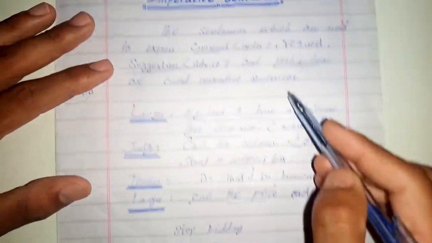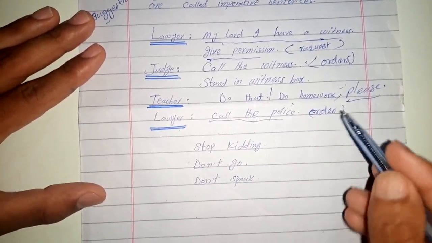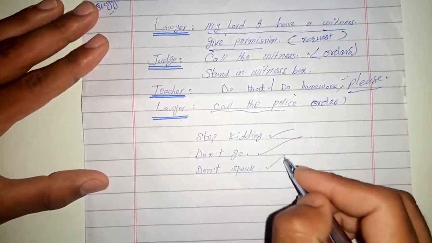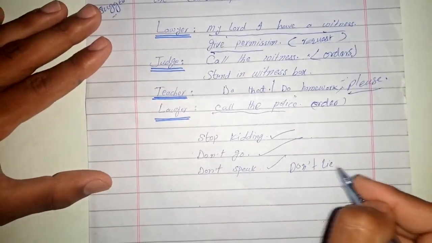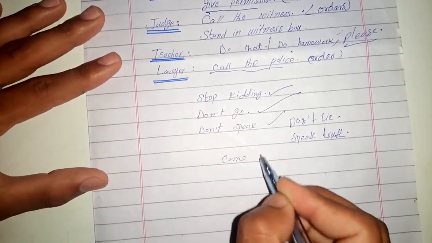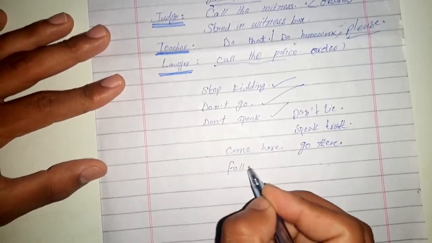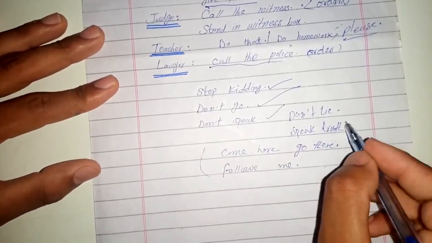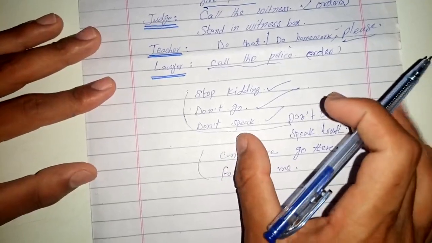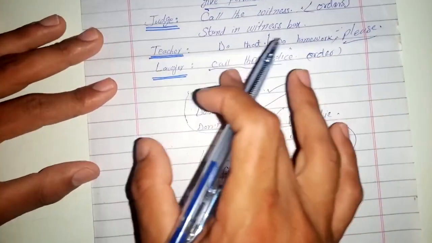So I have discussed this word prohibition. Now I have mentioned some examples. Stop kidding, stop kidding. It's a prohibition because he is restrained from doing something. Don't go there, don't speak, don't lie, speak the truth, come here, go there, follow me. These are all imperative sentences, and the prohibitions are there because we are giving the argument to stop those things. Those are not appropriate for your life, not good for your life. These kinds of sentences are studied in imperative sentences.